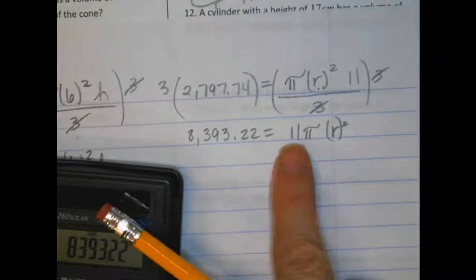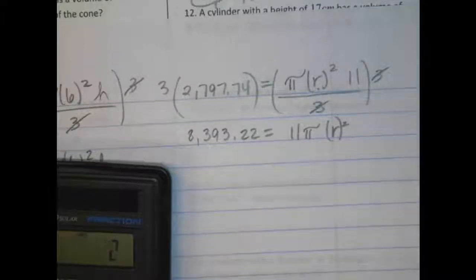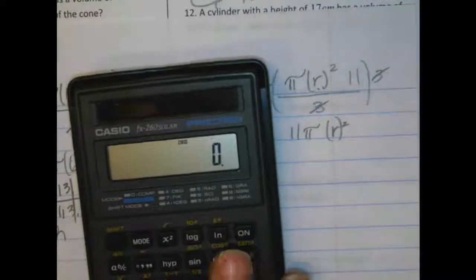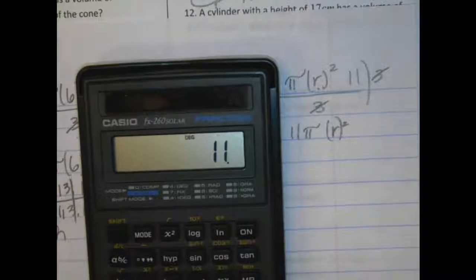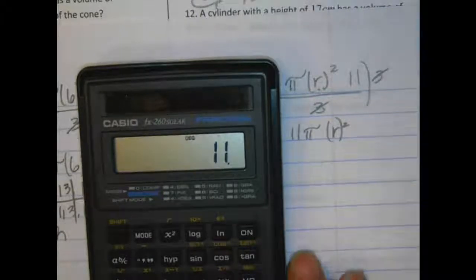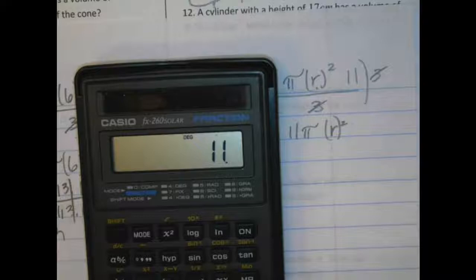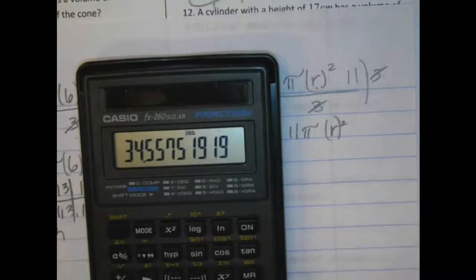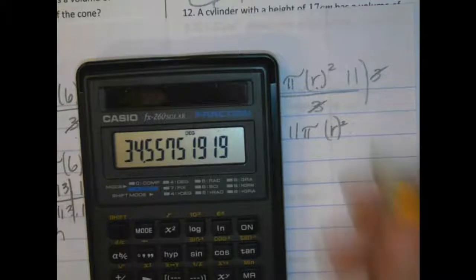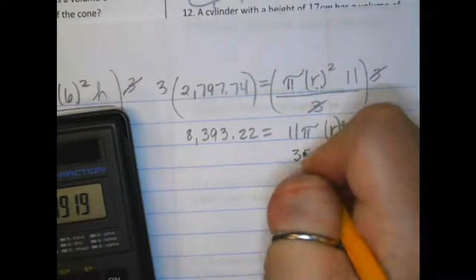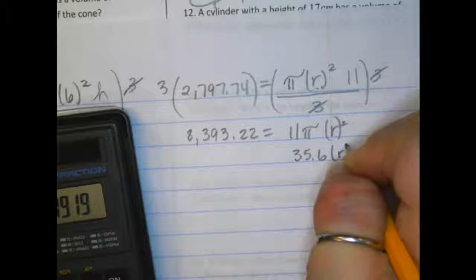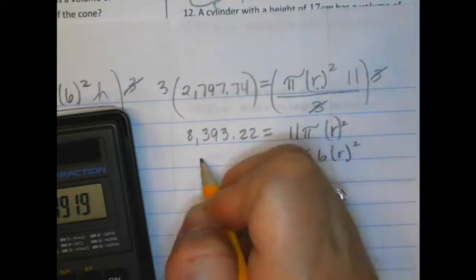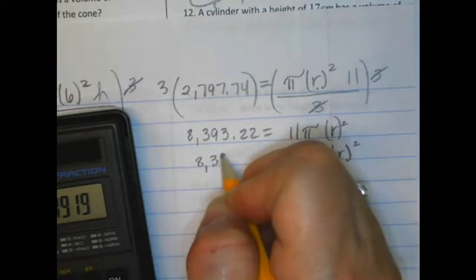Okay, so now I can take care of this 11 pi, right? So I'm going to take my calculator because I don't need to do this in my head. I don't ever do math, like I said, without my calculator. So what's my answer? I'm rounding, so what should it be? 35.6. R squared. Bring my volume down.